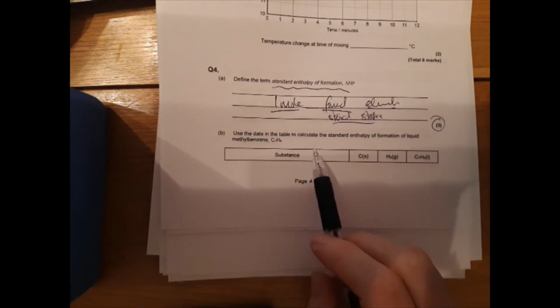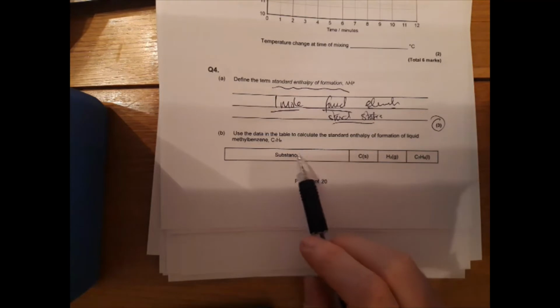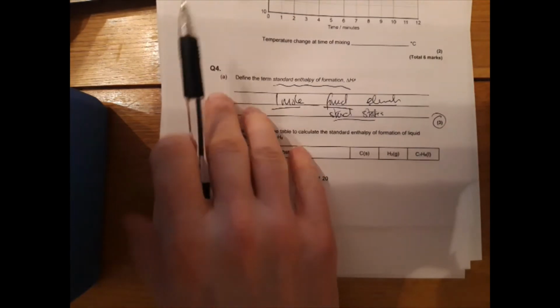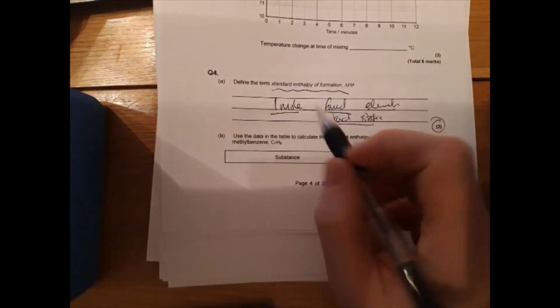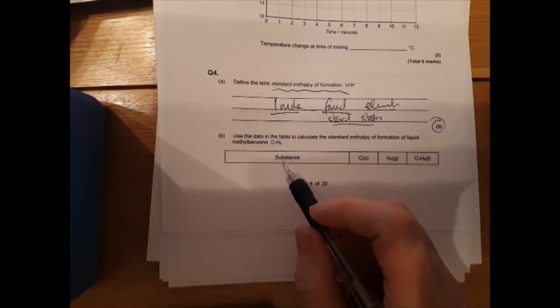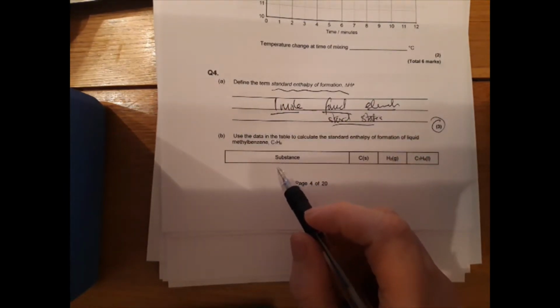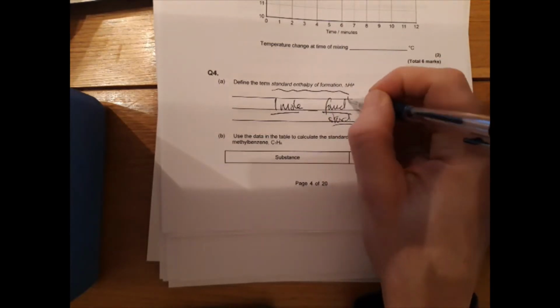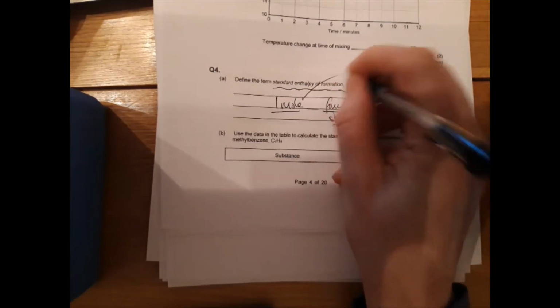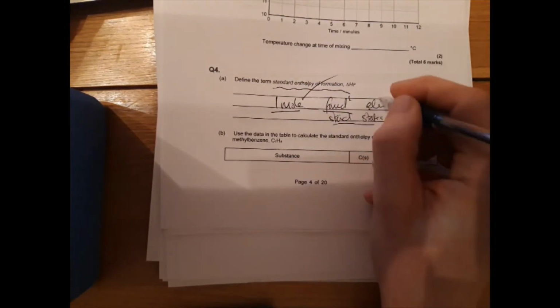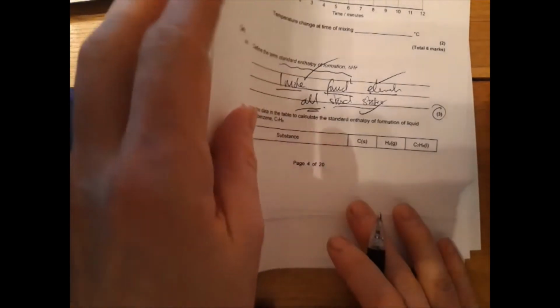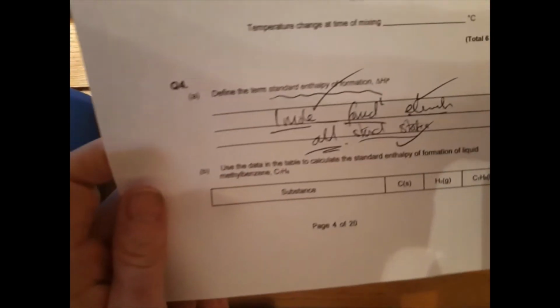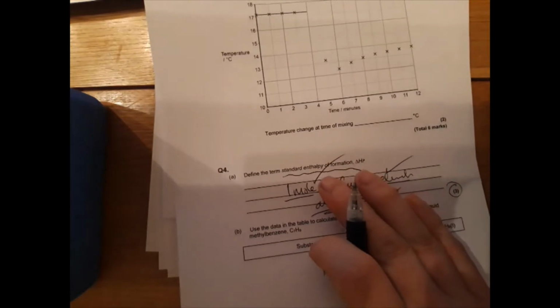Use the data in the table to calculate the standard enthalpy of formation of liquid methyl benzene. In the background here, I'm just scrolling through the mark scheme to see why that's 3 marks. It seems so easy to get 3 marks. Enthalpy change when 1 mole of a substance is formed from its elements, with everything in their standard states.